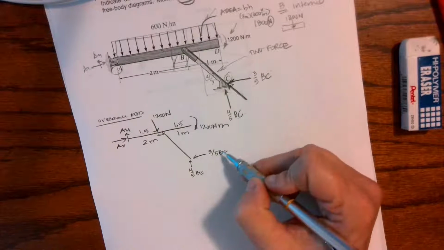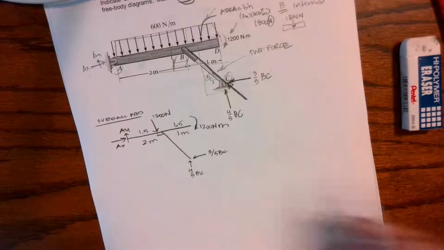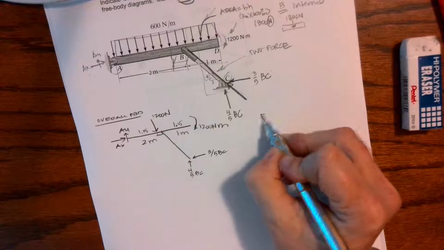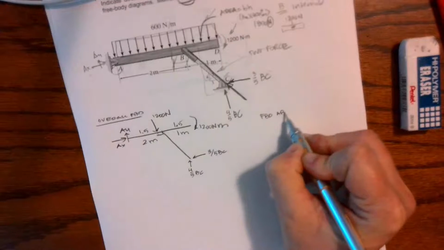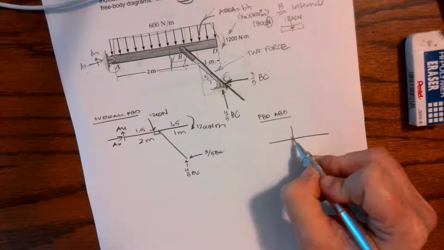So now there are too many unknowns. I can't do this, except you could, because these are related to each other. So I know if I have an internal pin at B, I can draw a free body diagram of ABD. And when I do that, I'm going to have 1200.